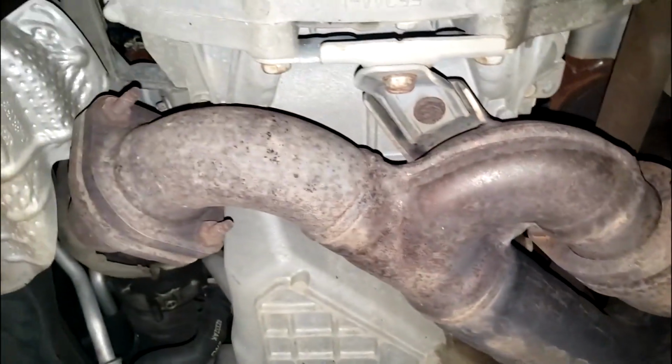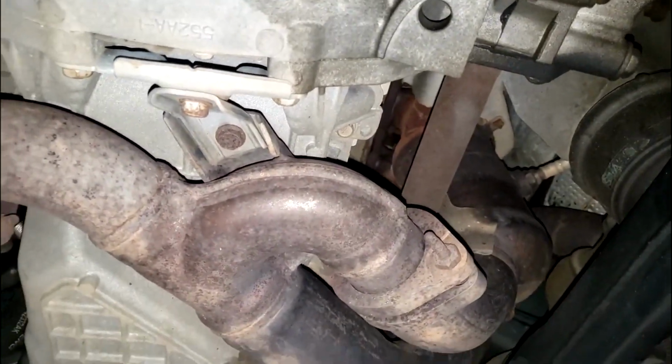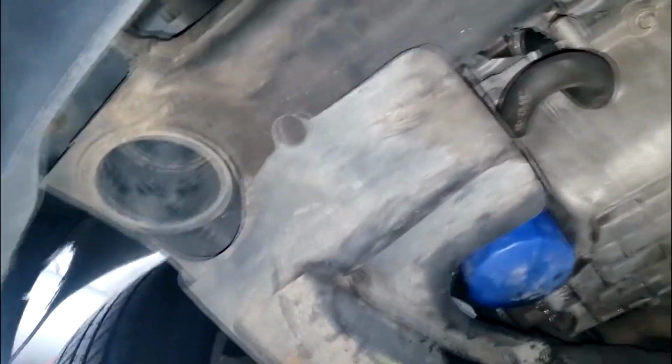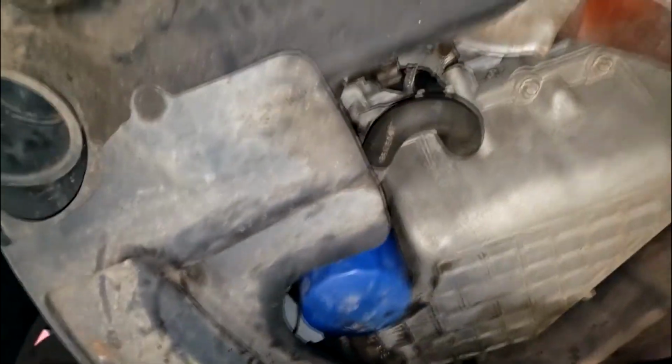I'm thinking we should upsell a timing belt job also. Kill two birds with one stone. This car is definitely over 100,000 miles. All right, so yes, definitely right up the water pump.